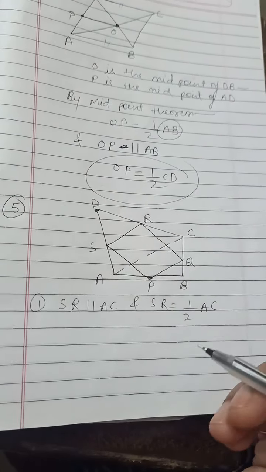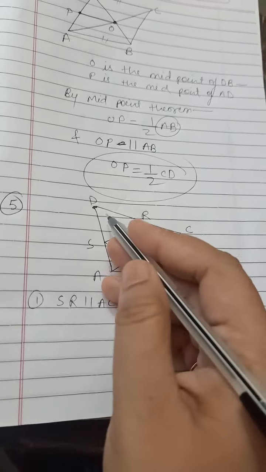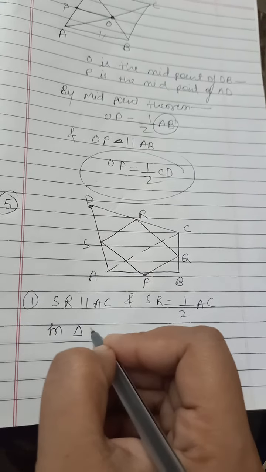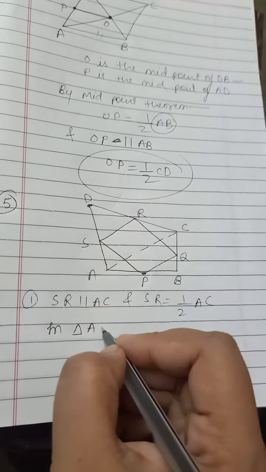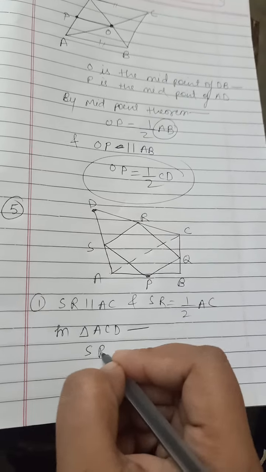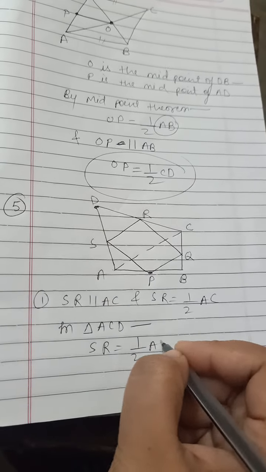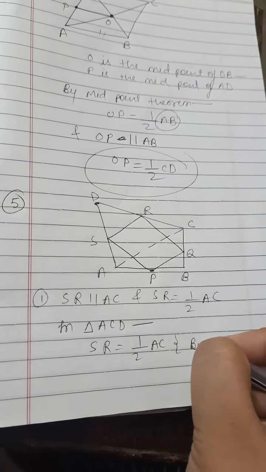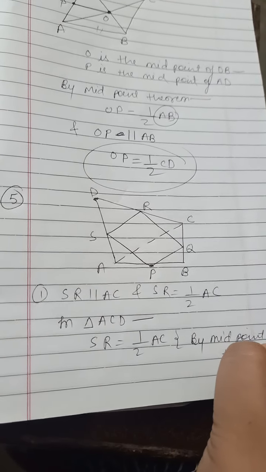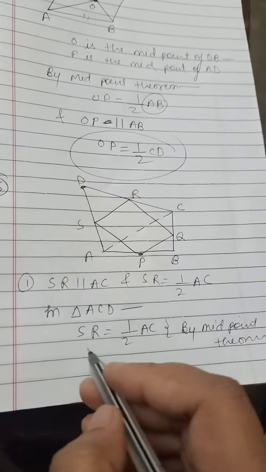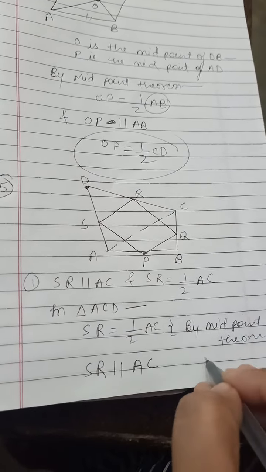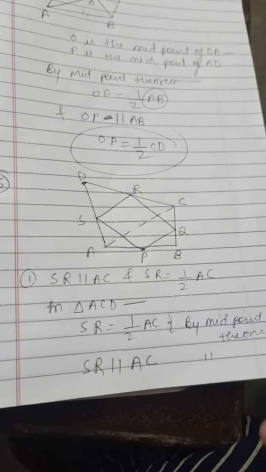These P, Q, R, S are the midpoints. So in triangle ACD, S and R are the midpoints, so SR is half of AC, reason: by the midpoint theorem. If it is half, then SR is parallel to AC, reason the same, by the midpoint theorem.